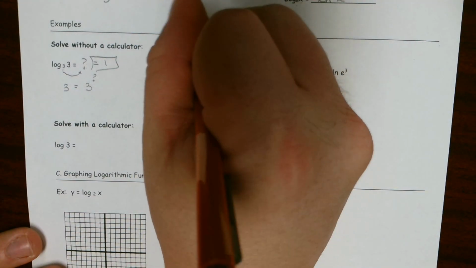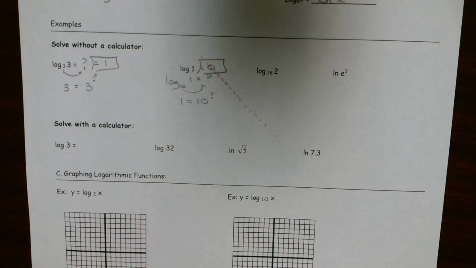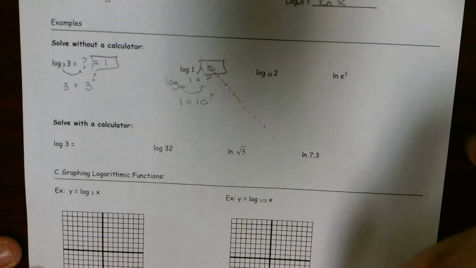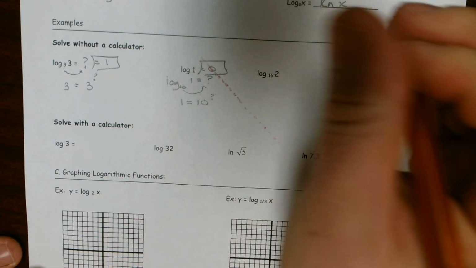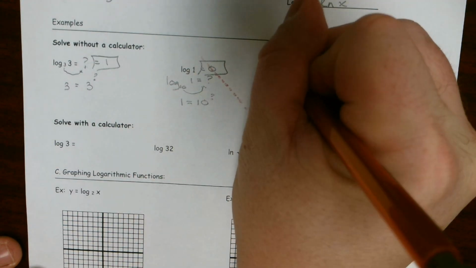Hopefully you said 0. Anything to the 0th power is always equal to 1. Okay, now let's take a look at the next one. Log base 16 of 2. We don't know what that's equal to.